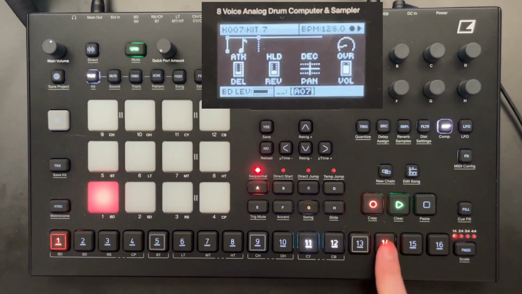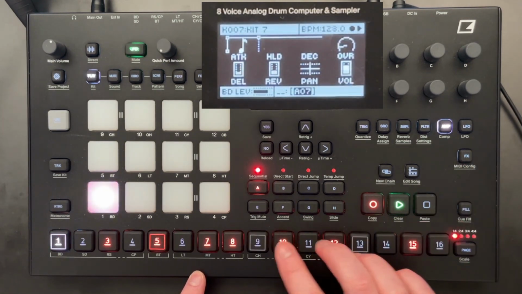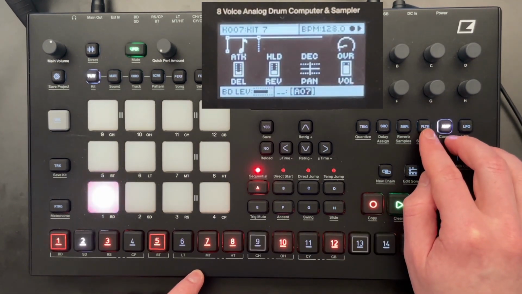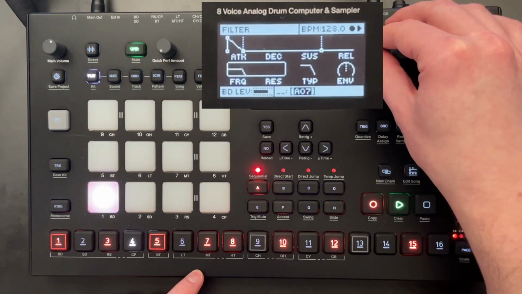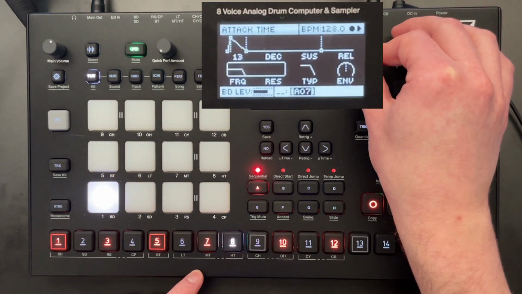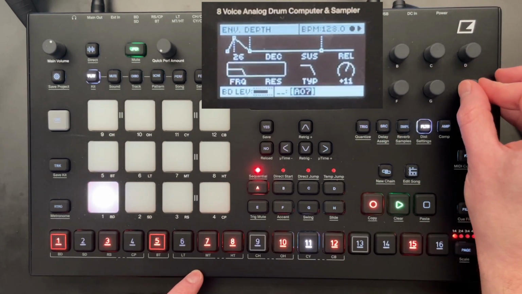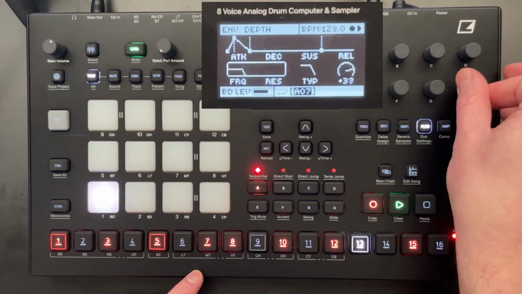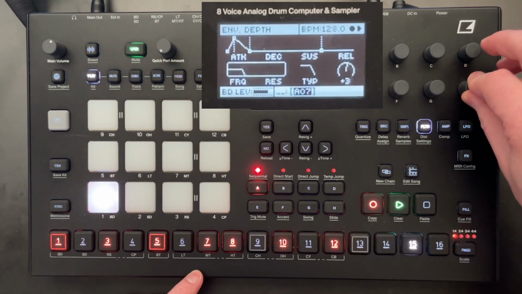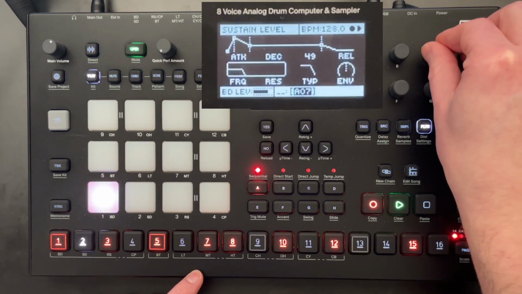Maybe that's not the right sequence for that. And maybe we can also add a little bit of the envelope. So let's tweak it a little bit. A little bit more sustain at this point.